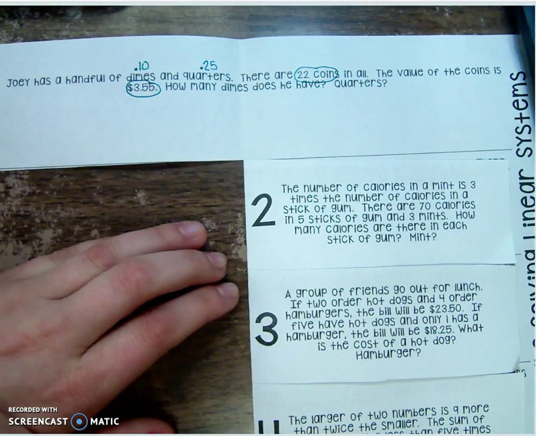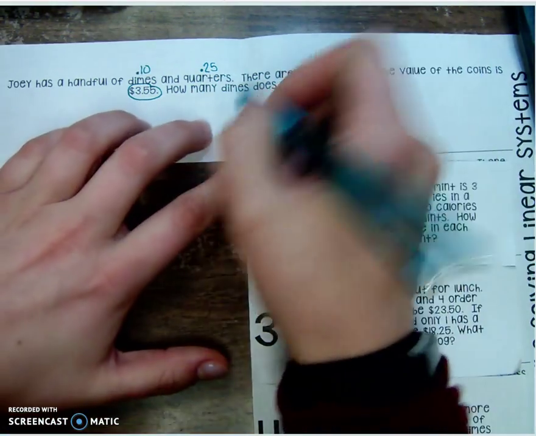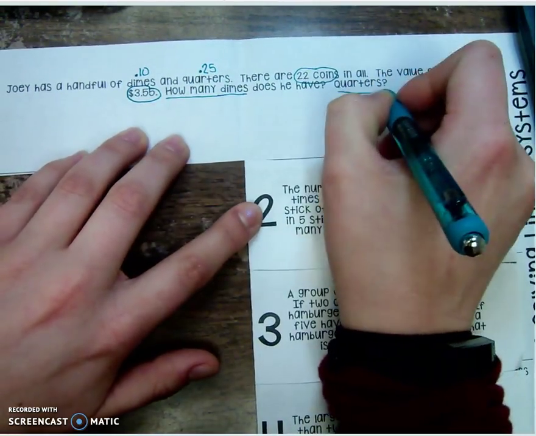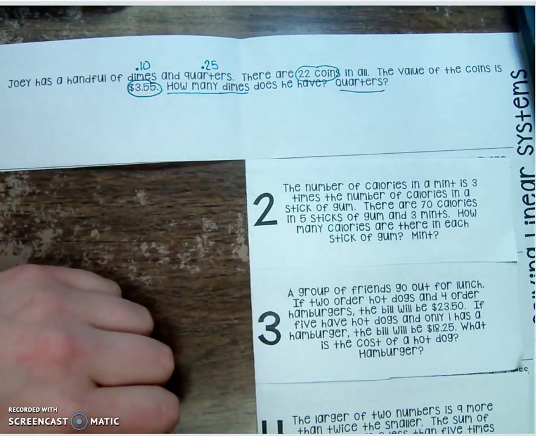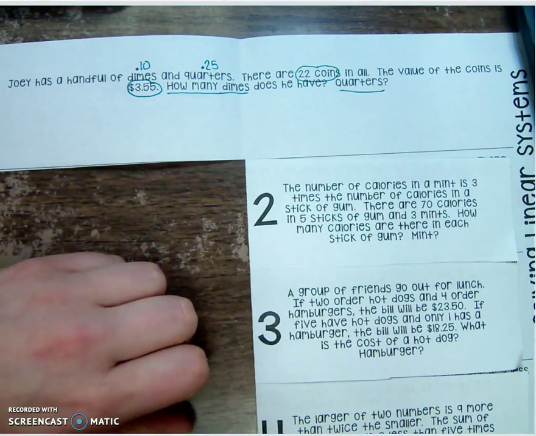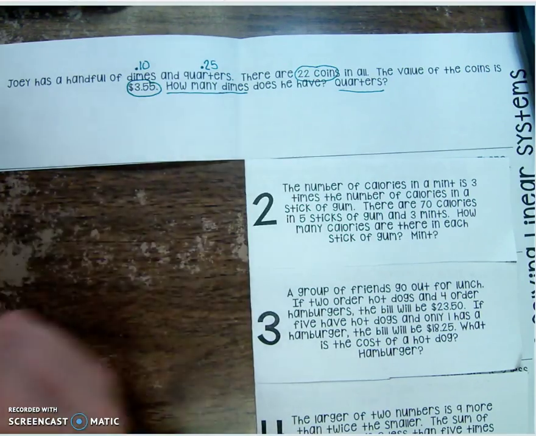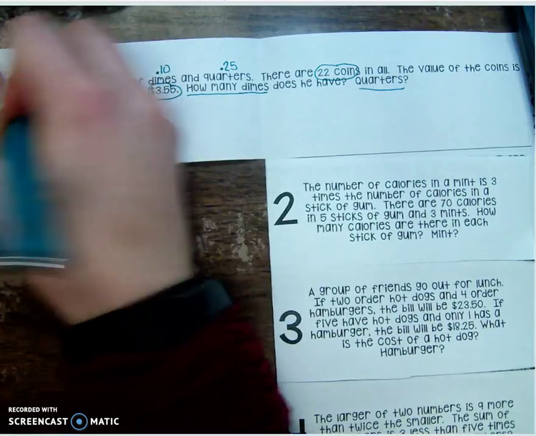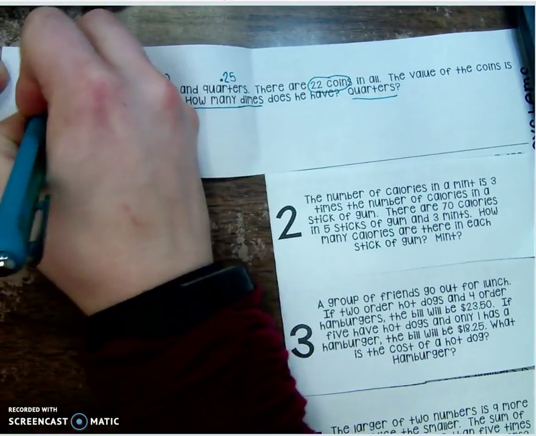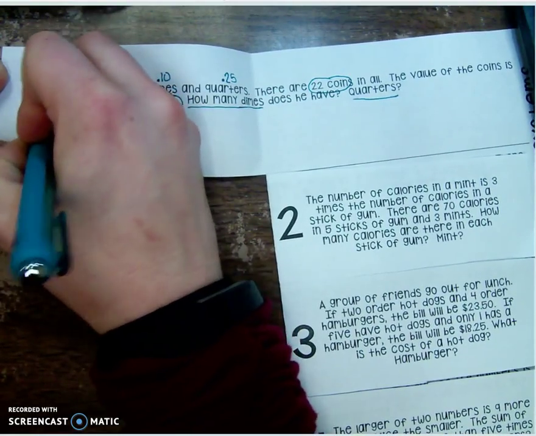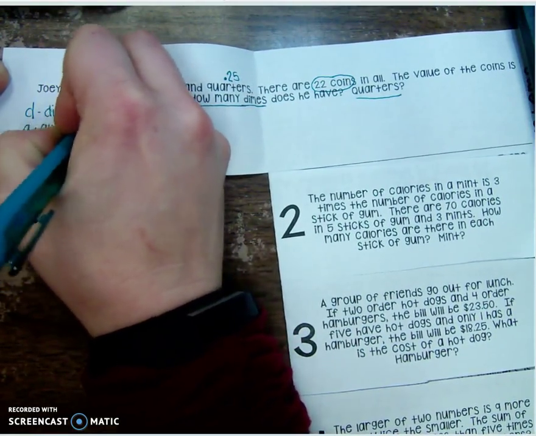All right, we can underline the question. We want to know how many dimes does he have and how many quarters. Those are the two parts of our answer. So just like a system, we would find X and Y. Now we're not going to find X and Y, we're going to find D and Q. D for dimes, obviously, Q for quarters. Those are the two things that we're going to look for.